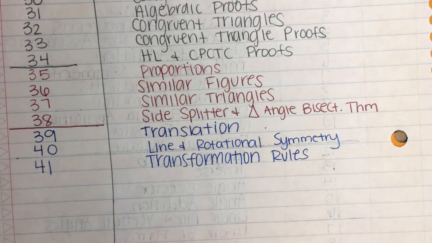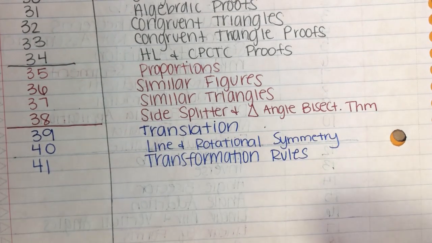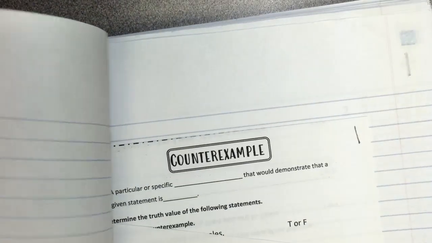And then when you come in on Monday, we're going to practice them, go over them, do some practice problems, so that by the time you get to your quiz, you'll have seen these rules at least 5 times. Okay? So, page 41.